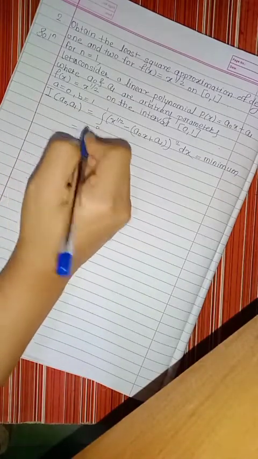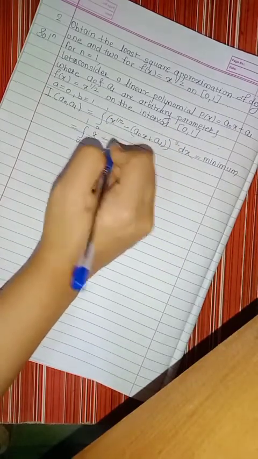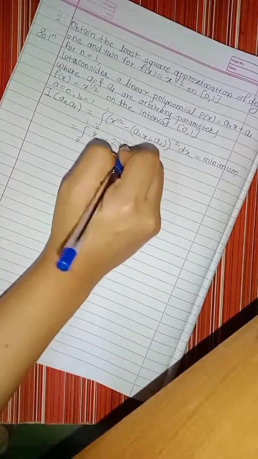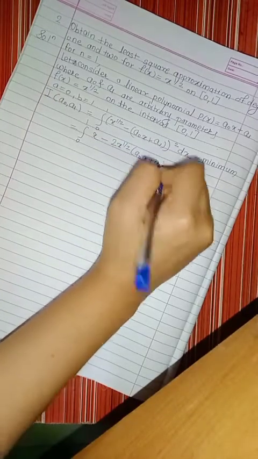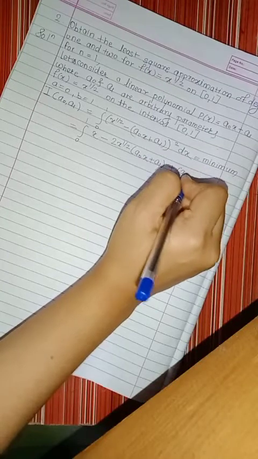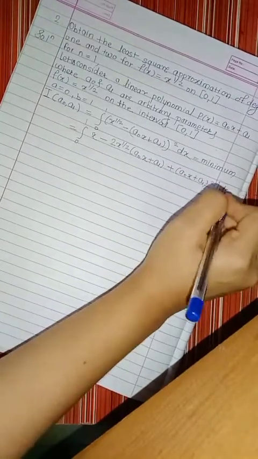So again we will solve this integration. Integration 0 to 1, square of this will become x minus 2 into x raised to half into a0 x plus a1 plus a0 x plus a1 whole square dx.